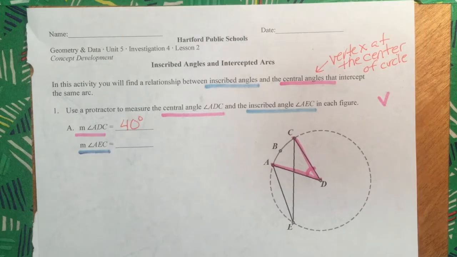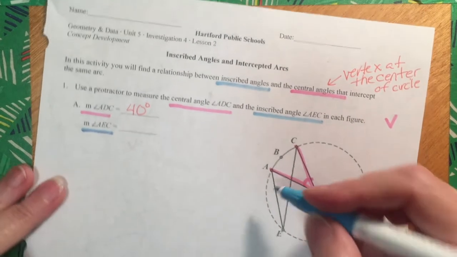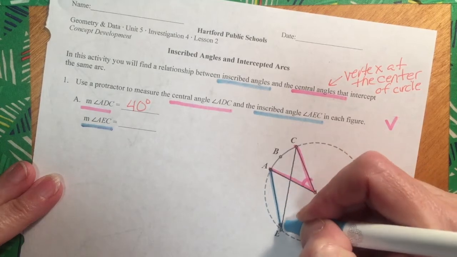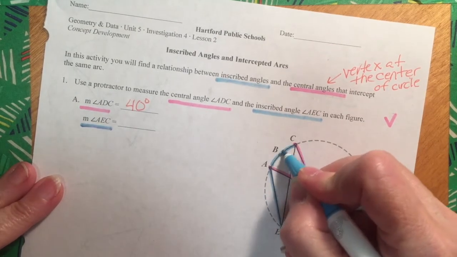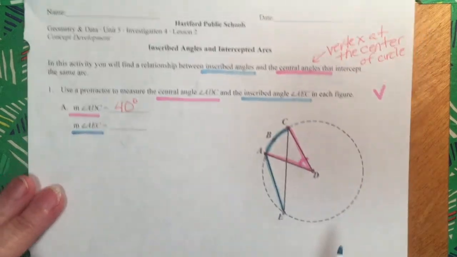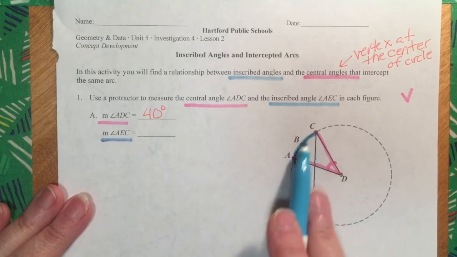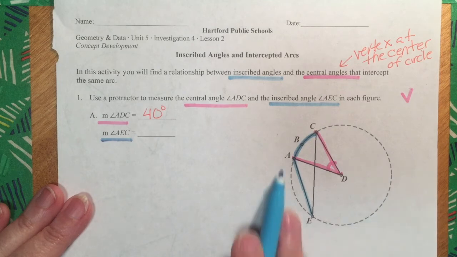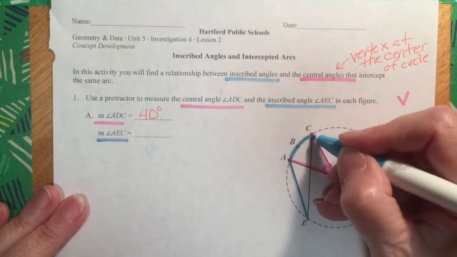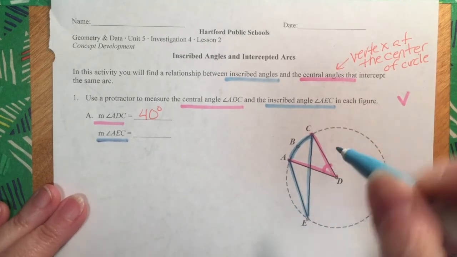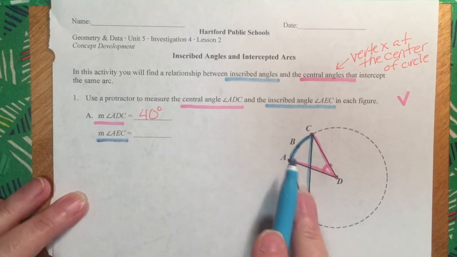Do you remember in the Desmos activity what that meant about the inscribed angle? That central angle is cutting off just this piece of the circle. We're not interested in the rest of it. This inscribed angle is cutting off that same arc.